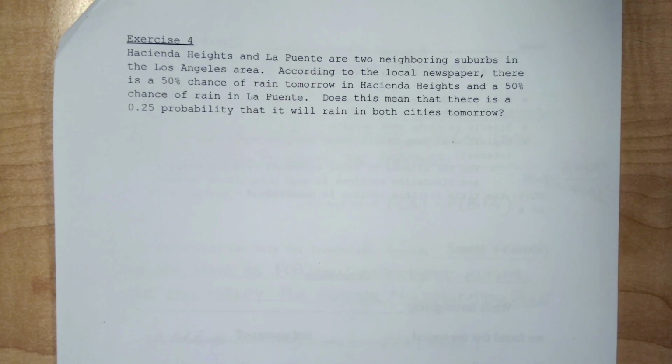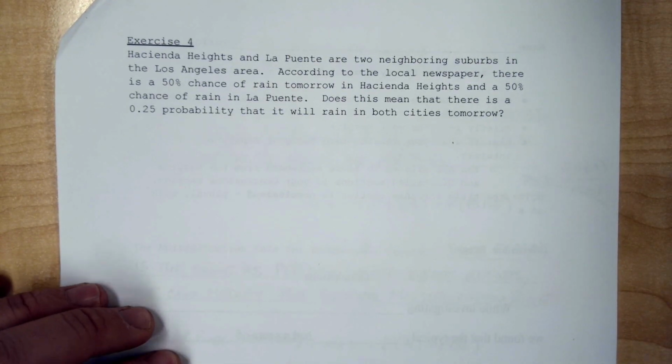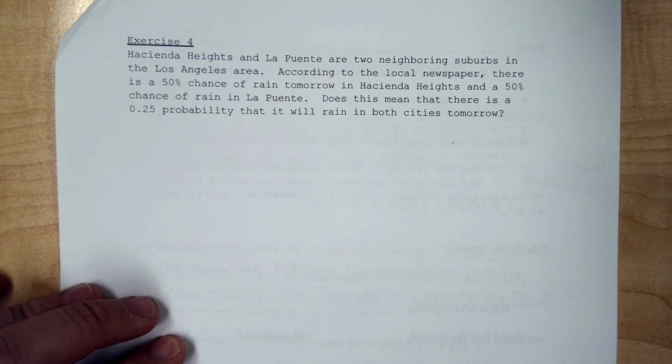And then finally, example 4. Hacienda Heights and La Puente are 2 neighboring suburbs in the LA area. According to the local newspaper, there's a 50% chance of rain tomorrow in Hacienda Heights and a 50% chance of rain in La Puente. Does that mean that there's a 0.25 probability that it'll rain in both cities tomorrow?